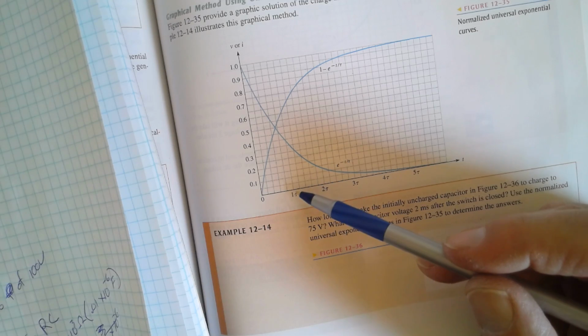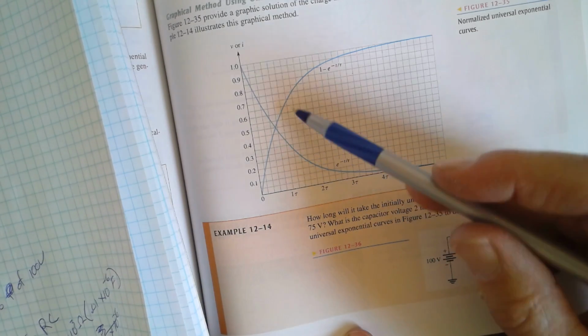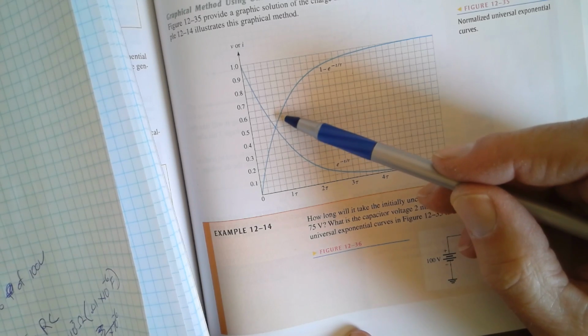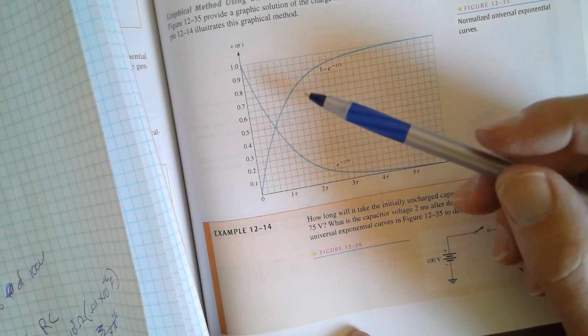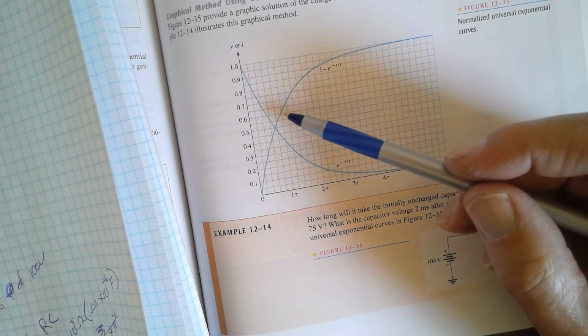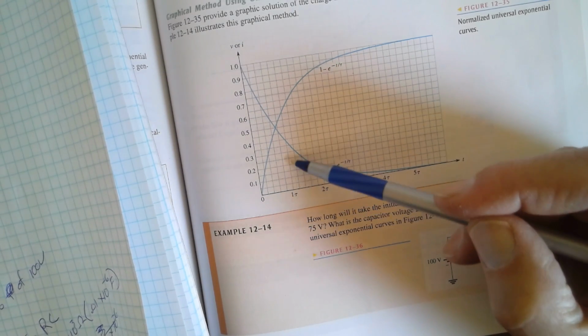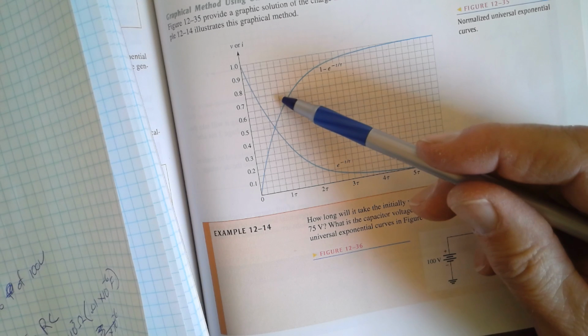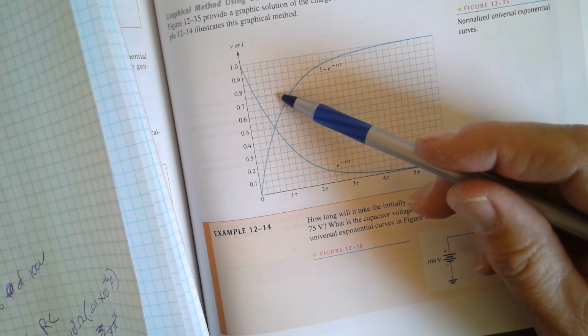Now, I come over here and I say, okay, in one time constant I get, reading up through here, just a little over 60%. I want to go to 75%, so there's 75%.